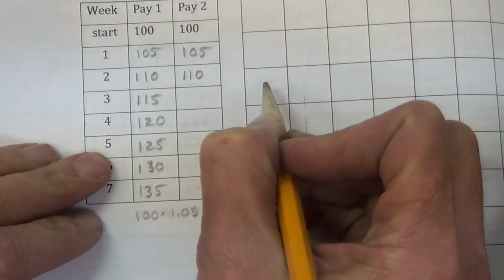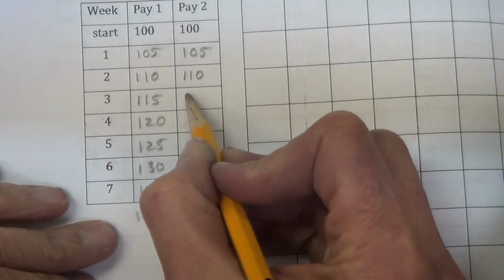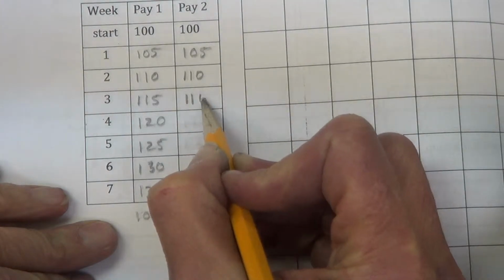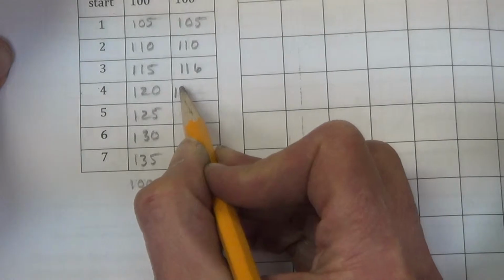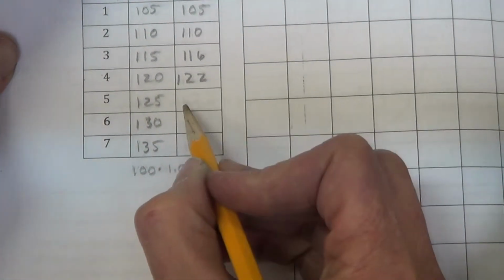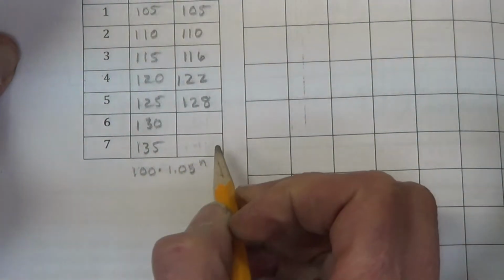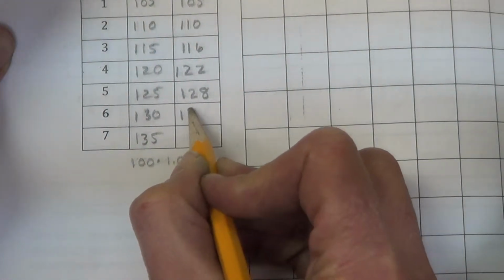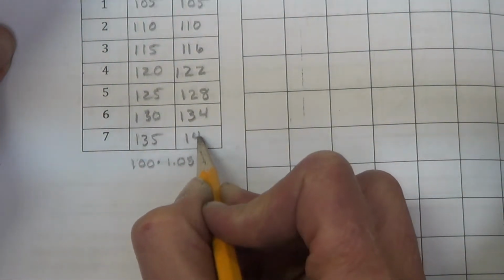We won't put decimals in here. So the third week, it actually comes out to 116. The fourth week, 122. The fifth week, 128. Sixth week, 134. Seventh week is 141.